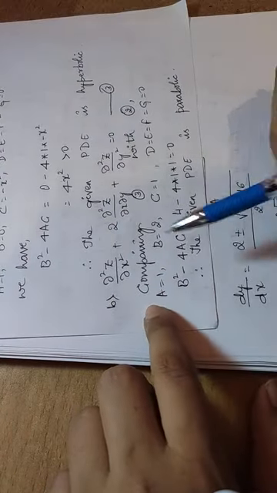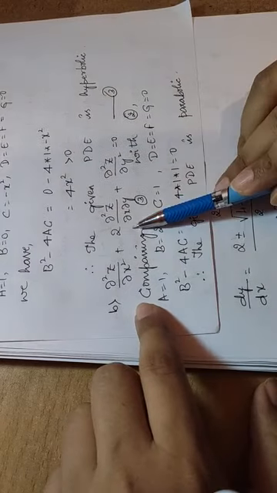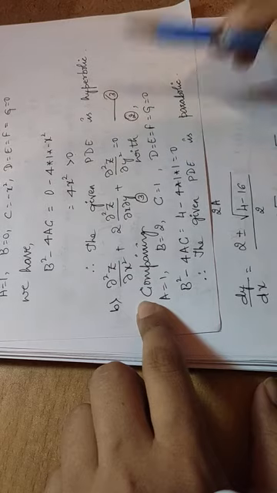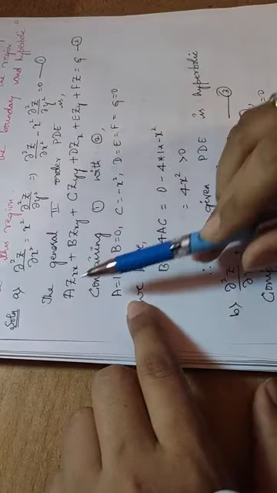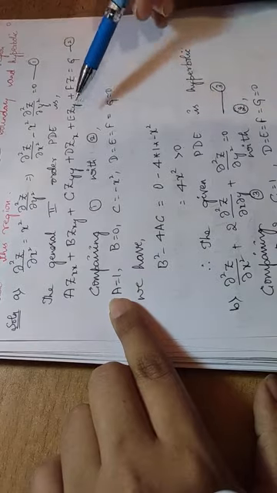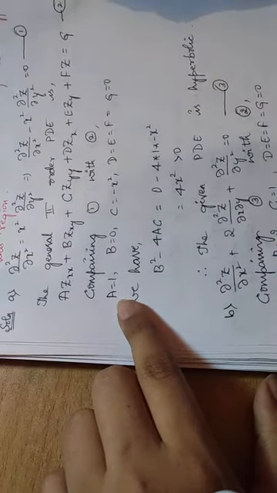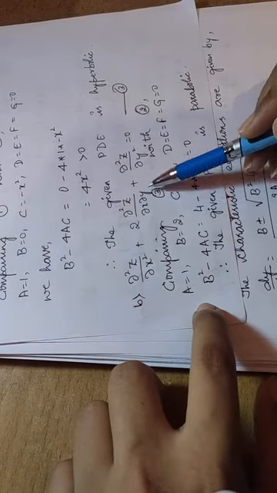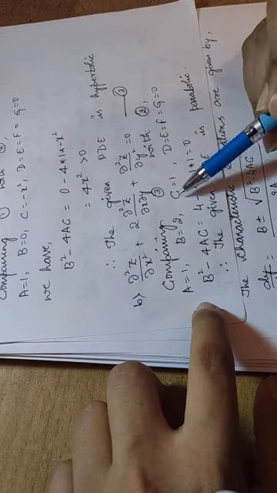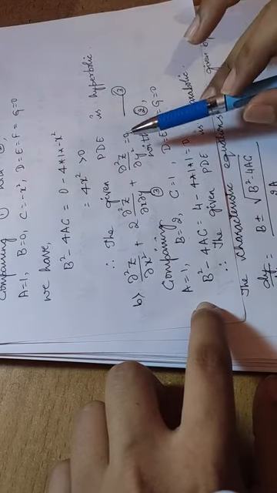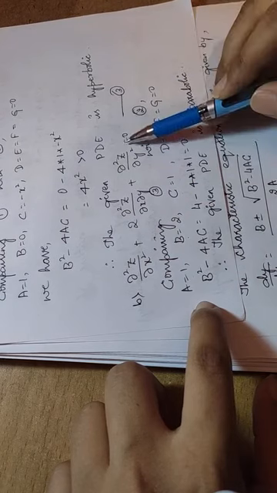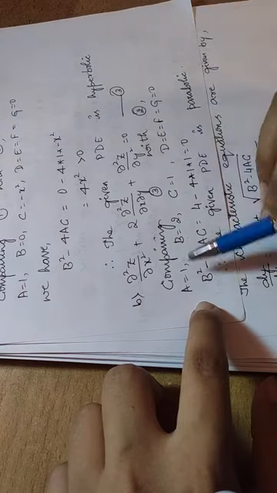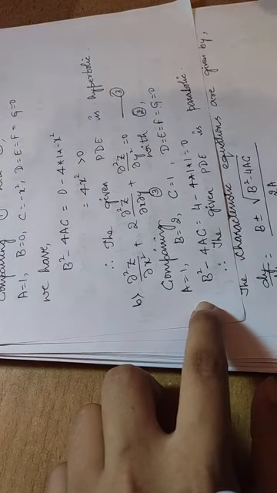The next problem is ∂²z/∂x² plus 2 into ∂²z/∂x∂y plus ∂²z/∂y² is equal to 0. Again compare this with the general second order PDE. If I compare, I get the coefficient of ∂²z/∂x² as 1, of ∂²z/∂x∂y as 2, and of ∂²z/∂y², that is c, as 1. Other than these three terms, all are 0, because there is no ∂z/∂x, ∂z/∂y or z. So d, e, f and g will be 0.